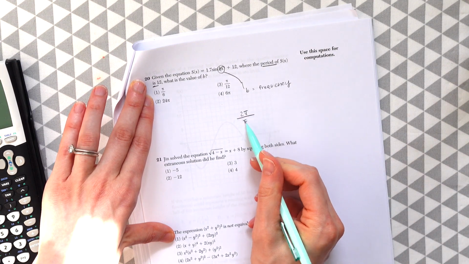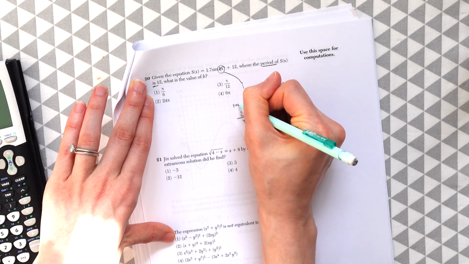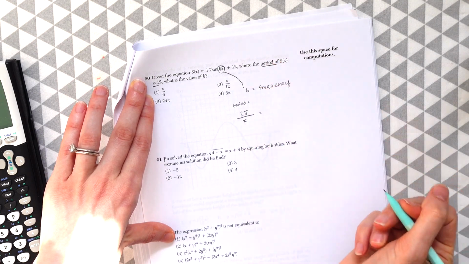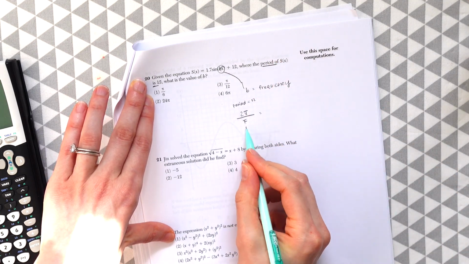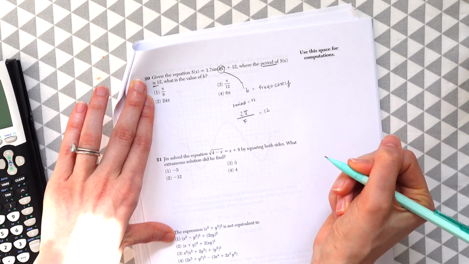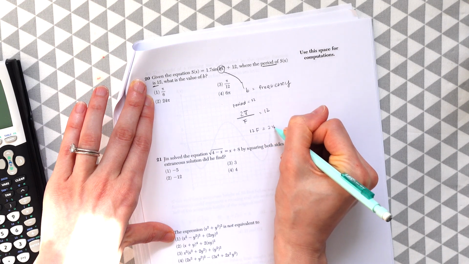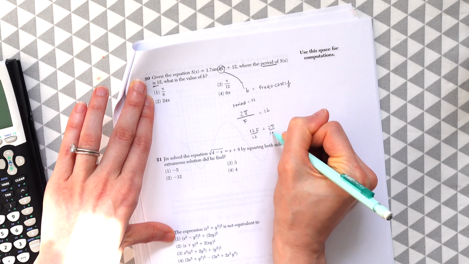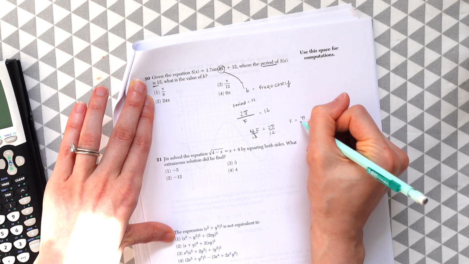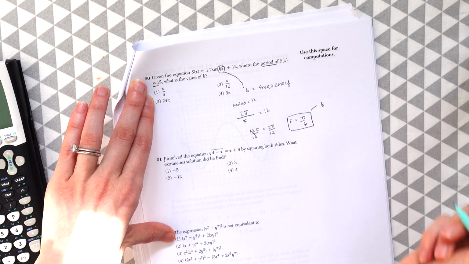So if we don't know what the frequency is, but we're given the value of the period, to get the period, we always do 2 pi divided by the frequency. We know the period is equal to 12, so we could just set 2 pi over f equal to 12. And then we could just do some cross multiplying. 12f is equal to 2 pi. And then we get f is equal to pi over 6. And this is the value of b.